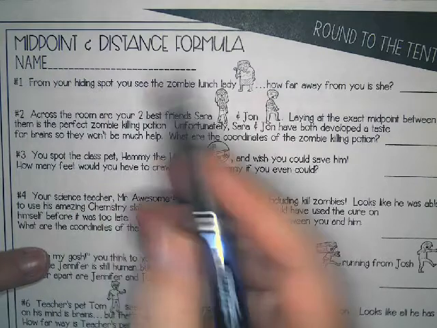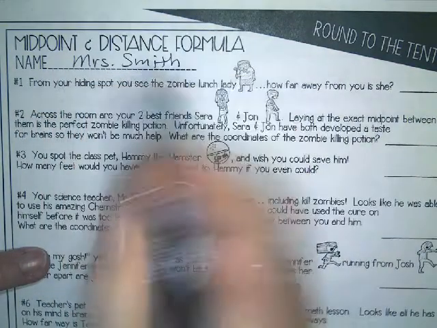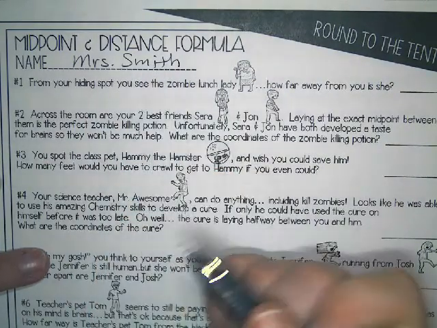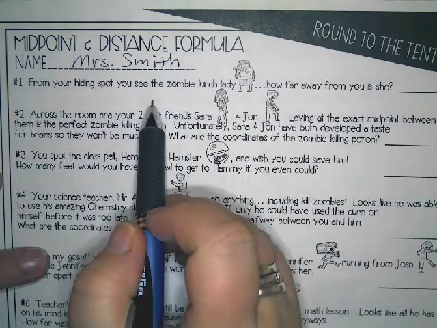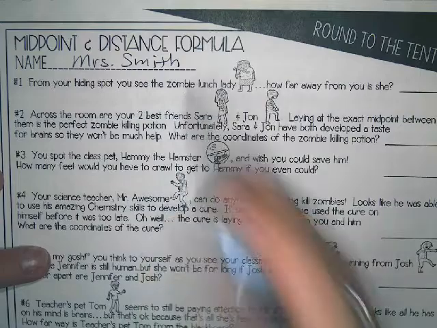So this is practicing, so be sure to put your name on it. This is practicing using that midpoint and distance formula. And you're going to capture zombies. Who doesn't want to capture zombies? So from your hiding spot, you can see a zombie lunch lady. How far away from you is she?